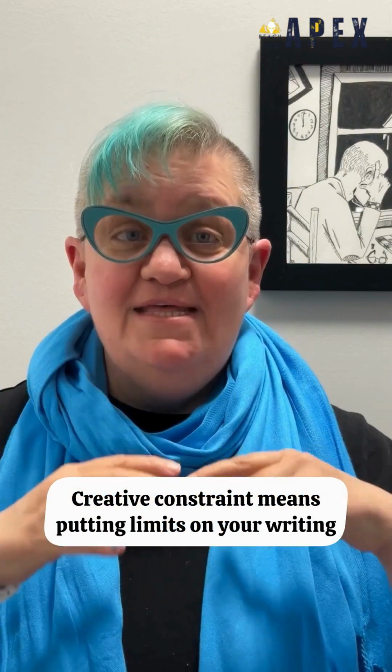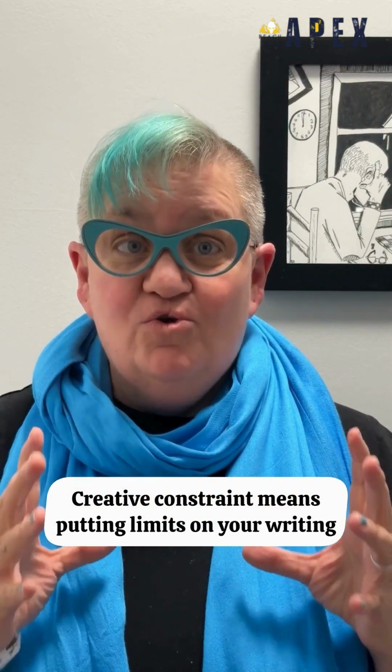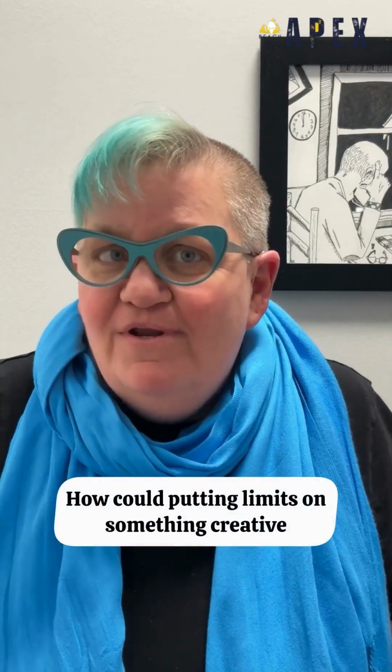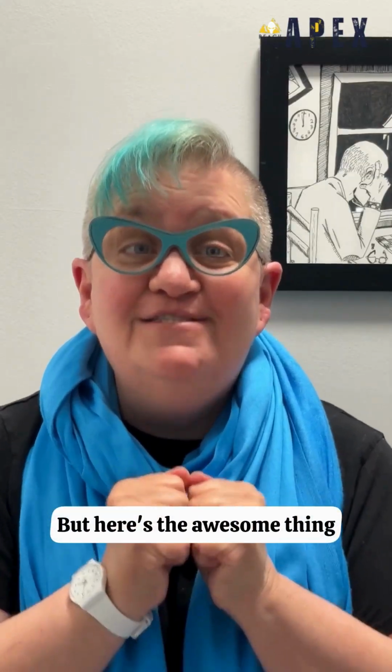Creative constraint means putting limits on your writing. And it sounds counterintuitive, right? How could putting limits on something creative make it better? But here's the awesome thing.